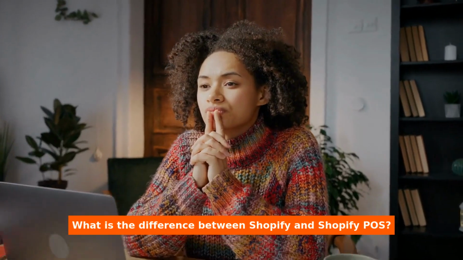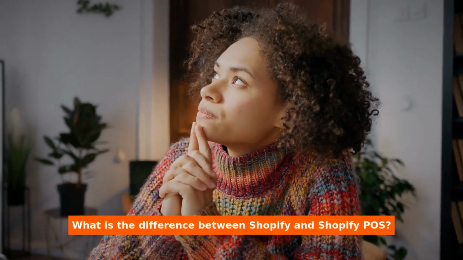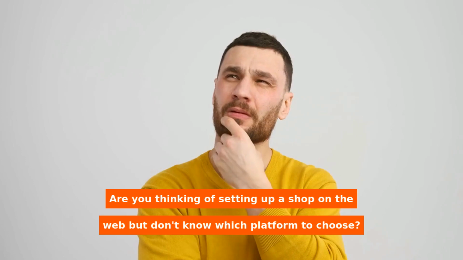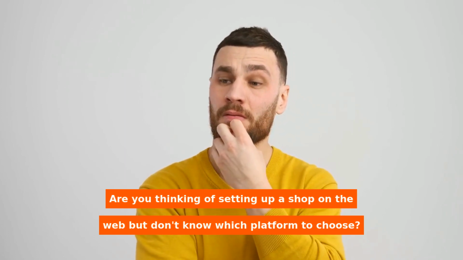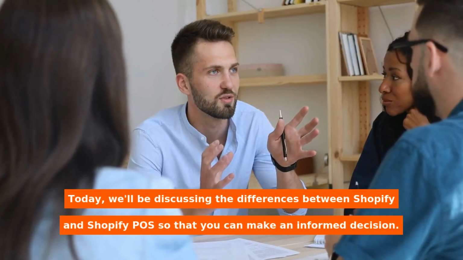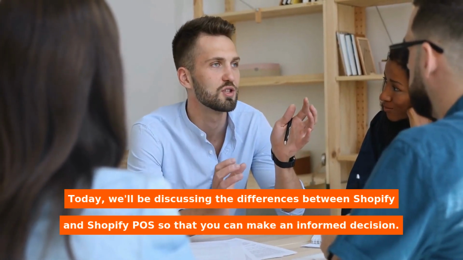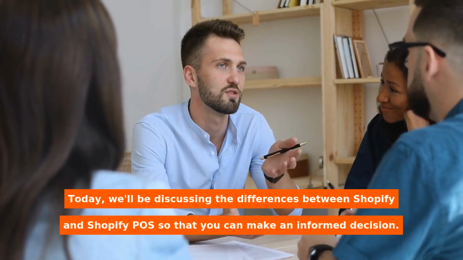What is the difference between Shopify and Shopify POS? Are you thinking of setting up a shop on the web but don't know which platform to choose? Today, we'll be discussing the differences between Shopify and Shopify POS so that you can make an informed decision.